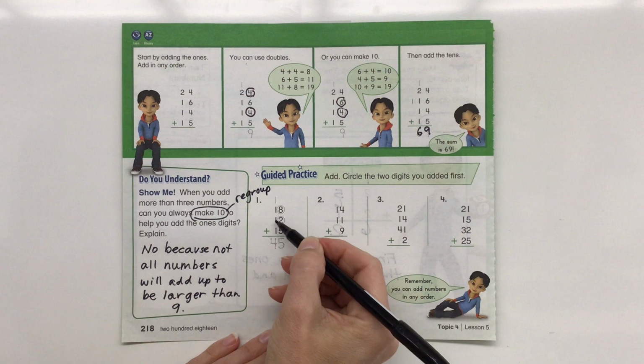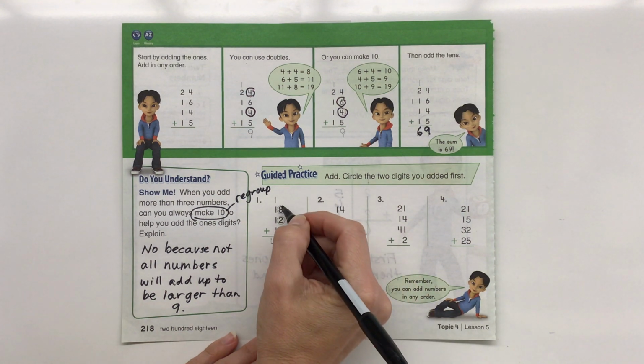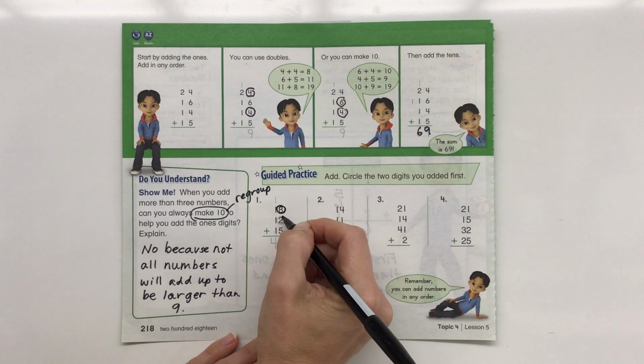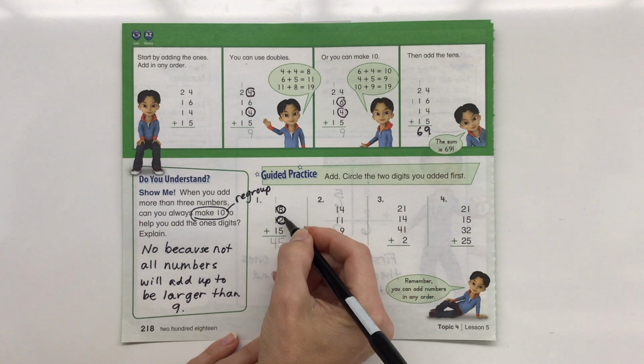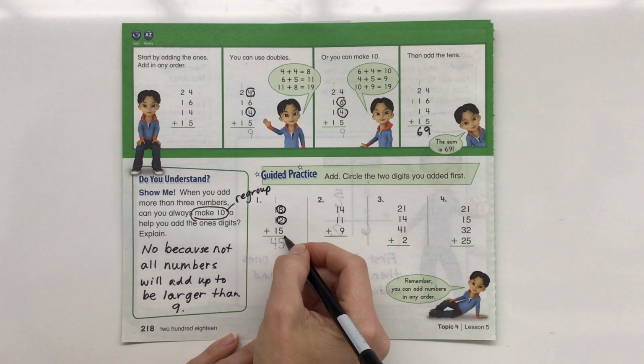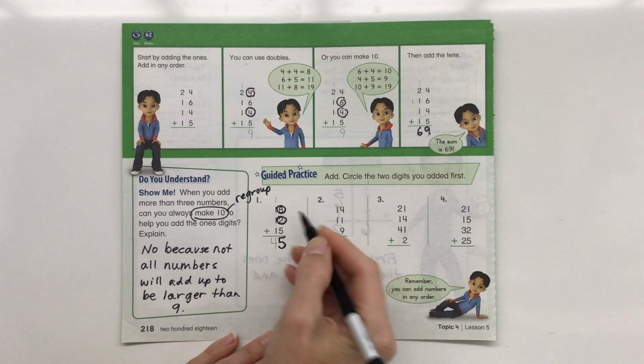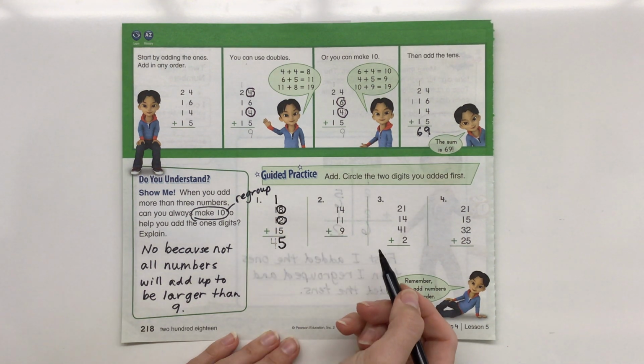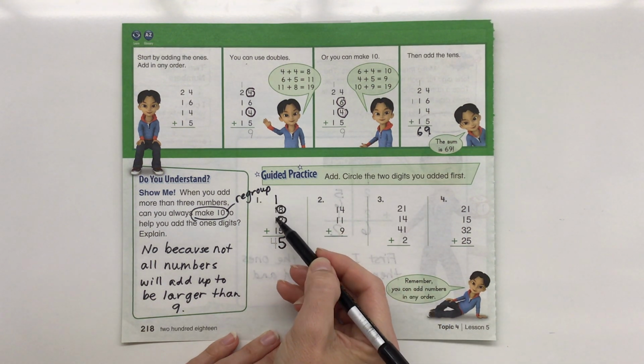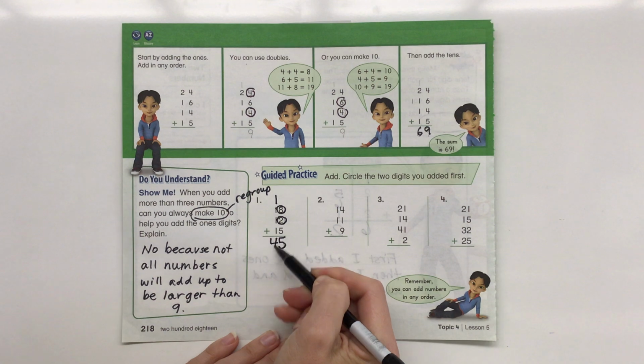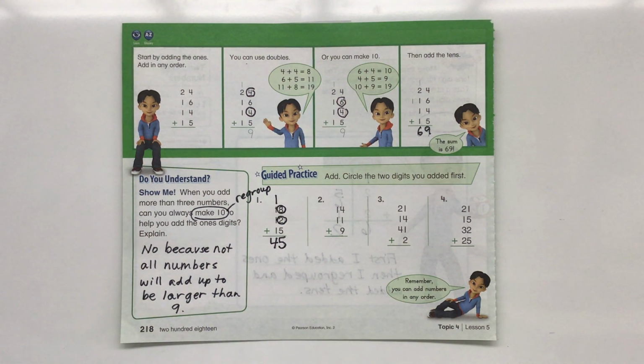So we have 18 plus 12 plus 15. On this one, we're making a 10. Look at this one. Okay, 8 plus 2 is 10. Plus 5 is 15. We can put a 5 in the ones place and a 1 in the tens place. And then watch, 1, 2, 3, 4. 4 in the tens place gives us 45.